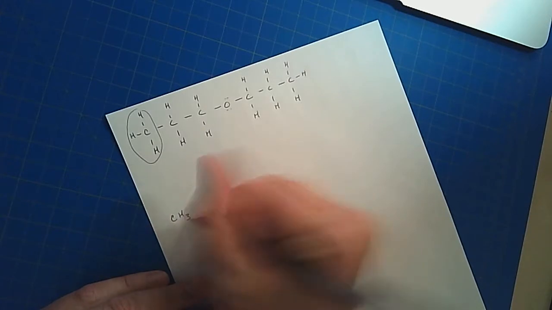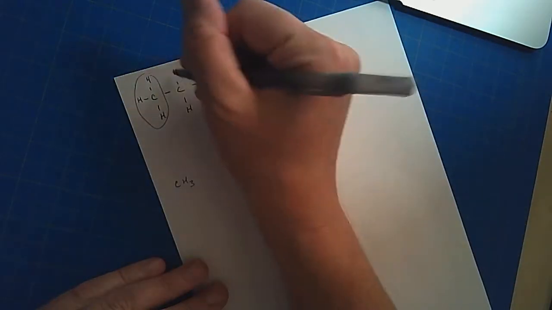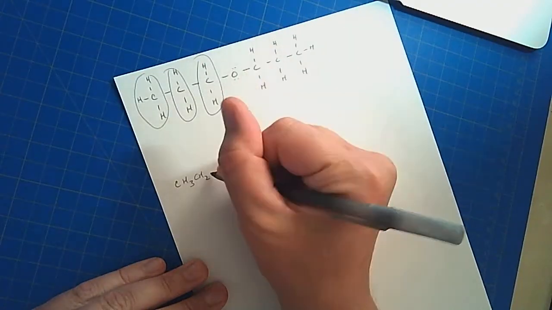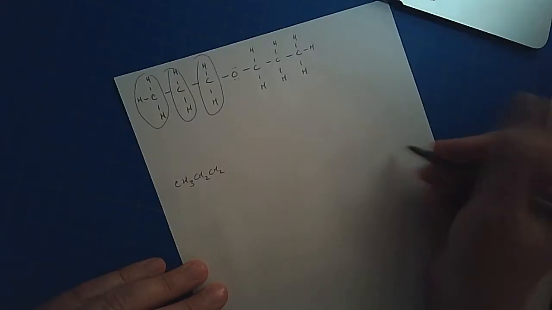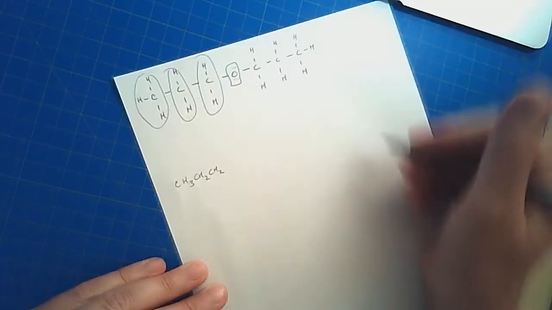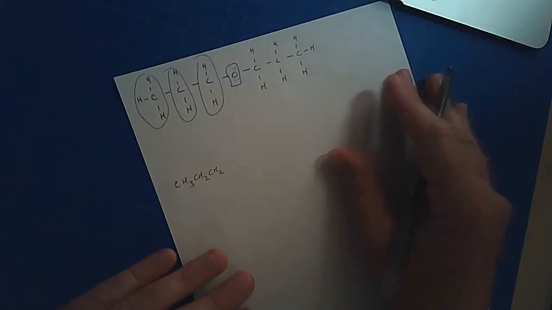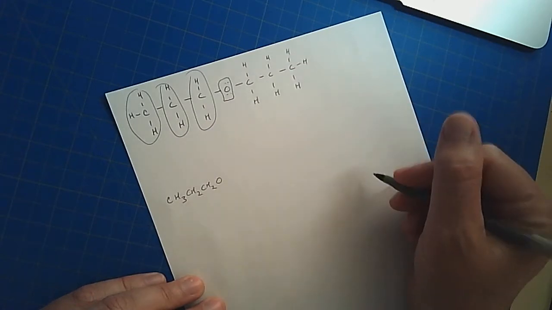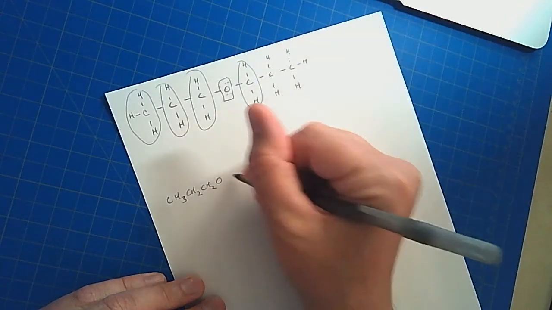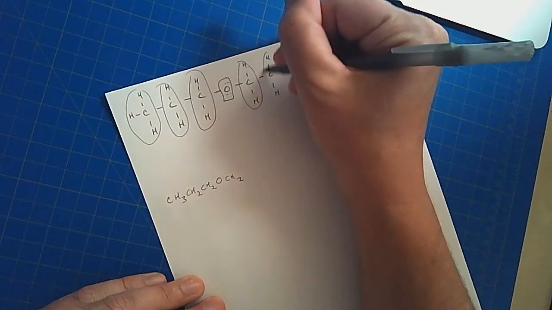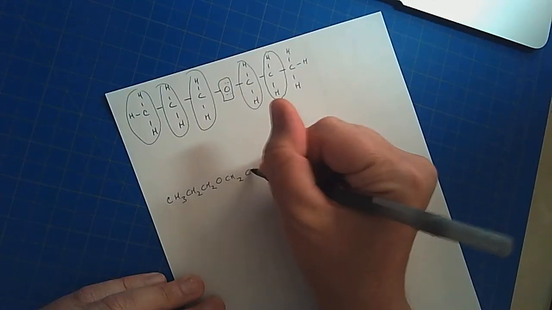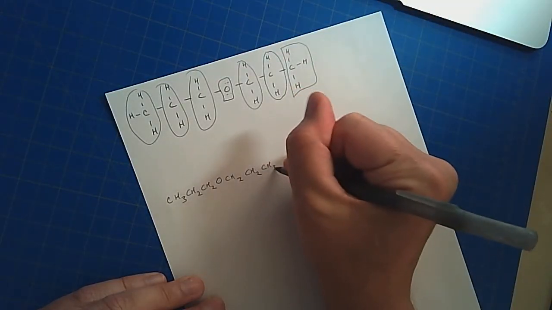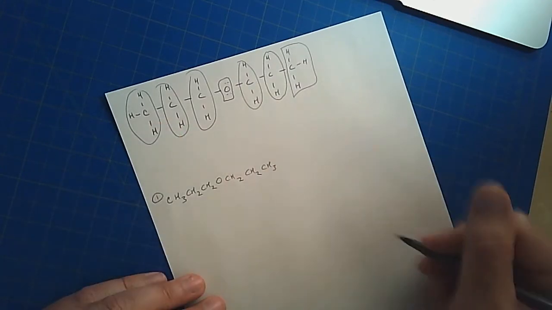CH3, there's our CH3 group, CH2, and also another CH2. So notice here, we're going to have an oxygen atom shown right there. Let me pull this down a little bit. Let's put that in. And now we're going to have a CH2. Here's another CH2. And finally, a CH3. So that is one way to condense this down.